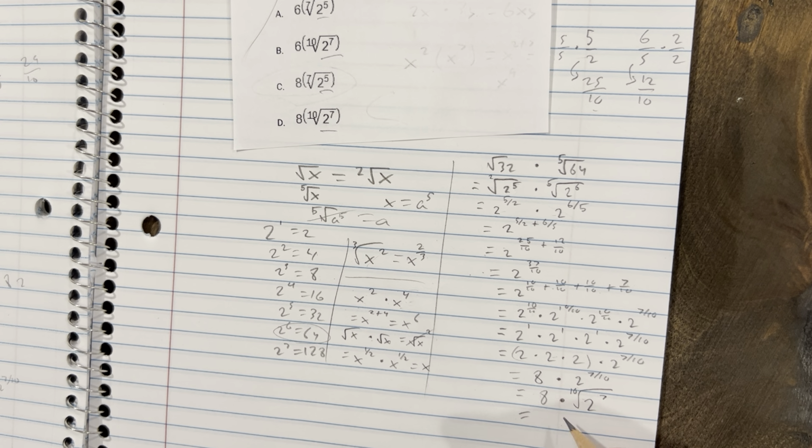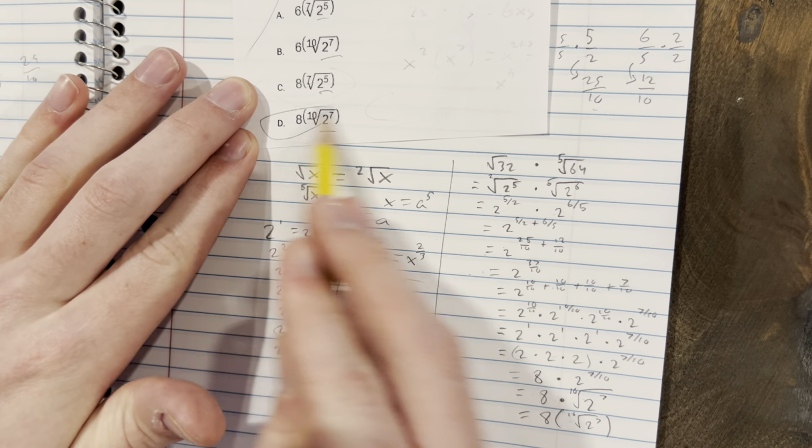And now we're almost done. We can just write it together because all those answers are together. We can write our multiplication like this: 8 times the 10th root of 2 to the 7th power. And we're done. And we can see that that answer is going to be D.